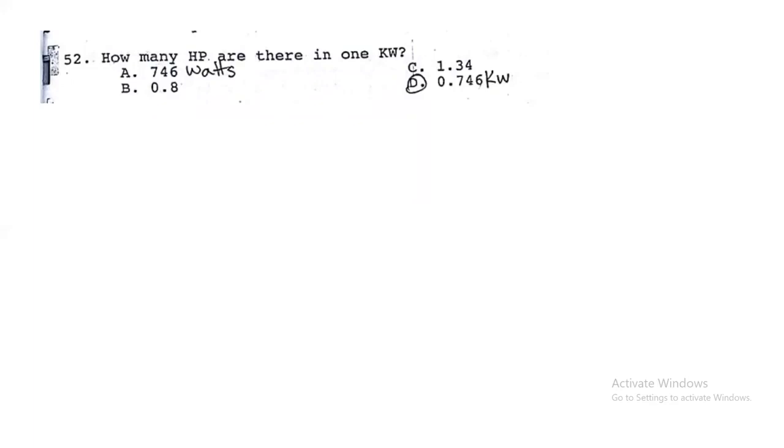So, syempre, 1 kilowatt, ang sagot kagad nila 746 watts. Or kaya 0.746 watts. Mali yan. Ang sagot diyan is i-convert mo 1 kilowatt.